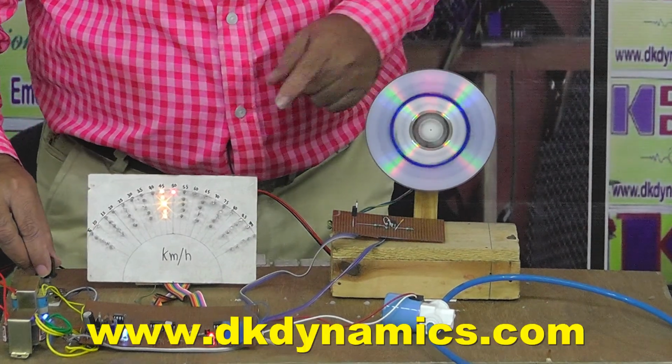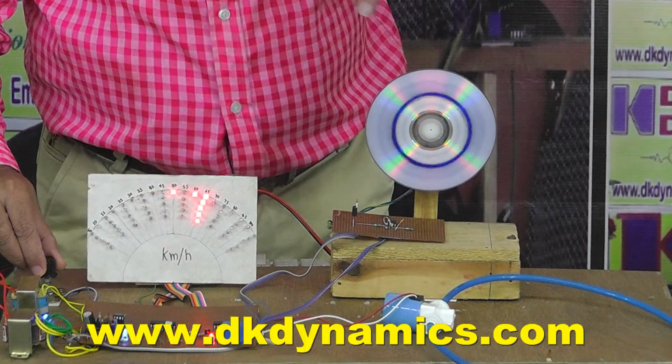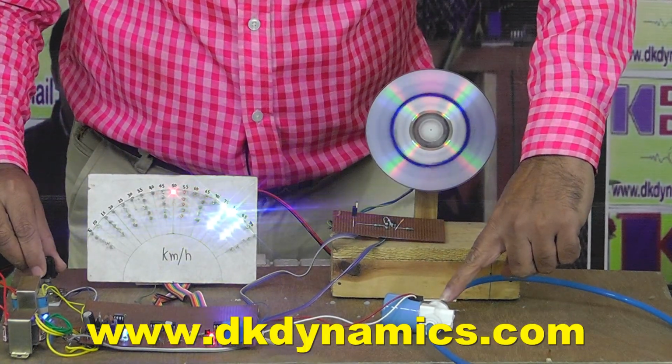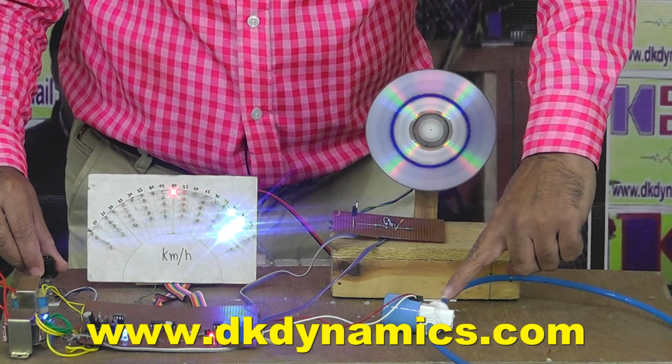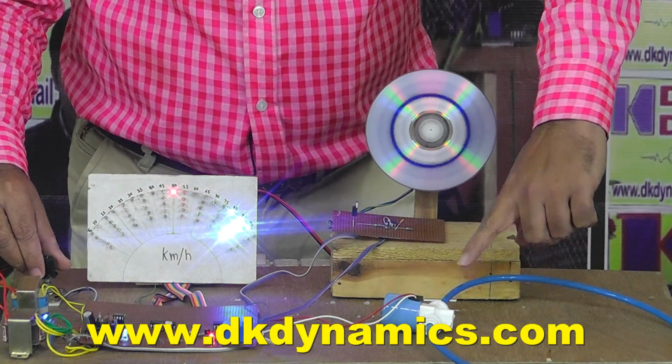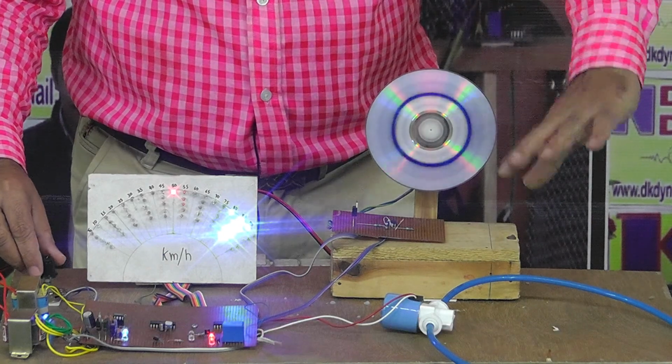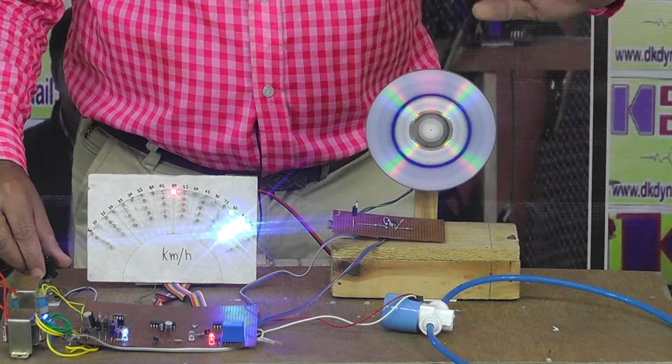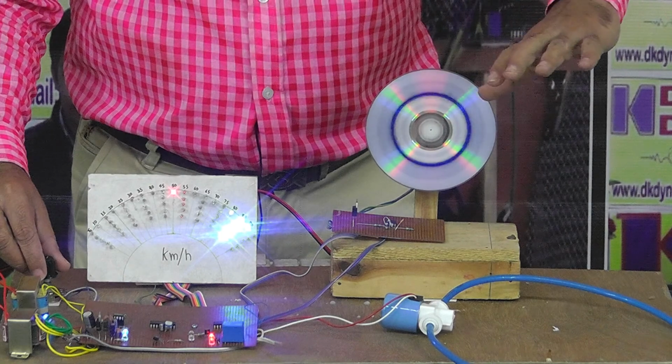Again we are increasing the speed further, but the supply to the vehicle is off, so the engine has no fuel at this time, and the engine slows down due to the lack of fuel.